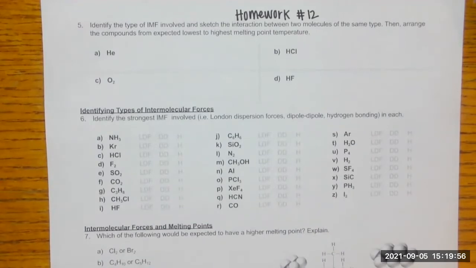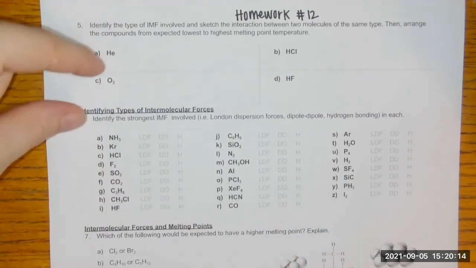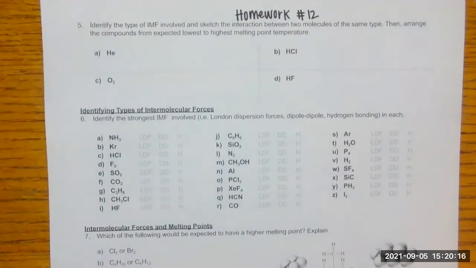Okay, number 5: identify the type of intermolecular force involved. Sketch the interaction between two molecules of the same type. Then arrange the compounds from expected lowest to highest melting point. In order, helium is a noble gas.